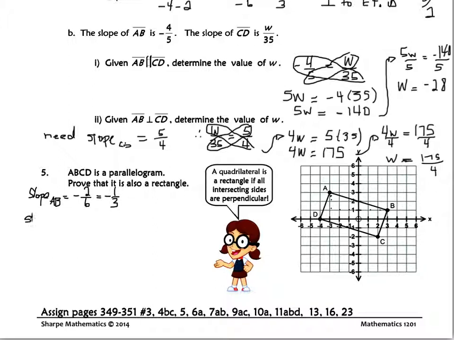And then the slope of BC, from B to C, is down 3 and then left 1, so that would be a negative over a negative, down 3 over left 1, which results in a positive slope.